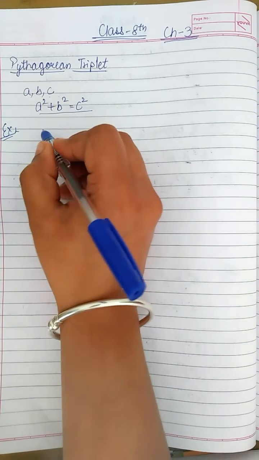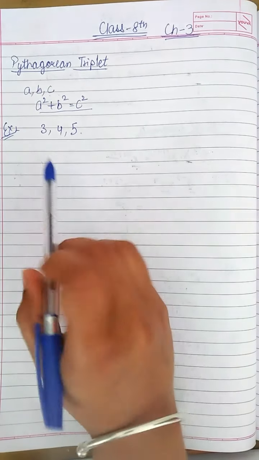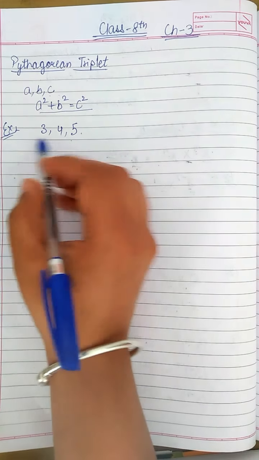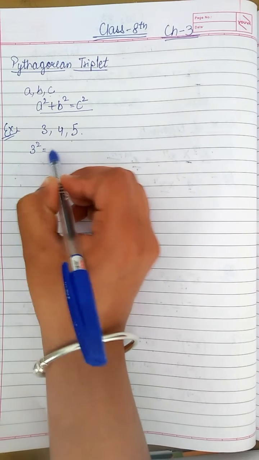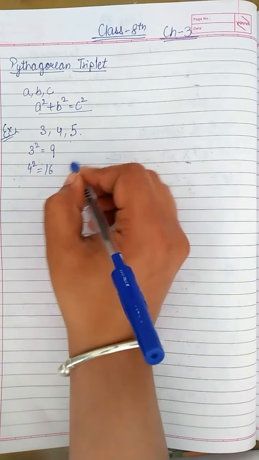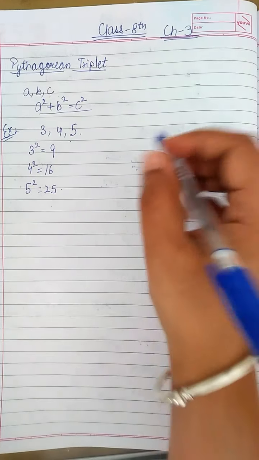So, as you see, 3, 4, 5. These three are natural numbers. Now, first of all, we find the square of these three numbers. Square of 3 is 9, square of 4 is 16, square of 5 is 25. Clear?